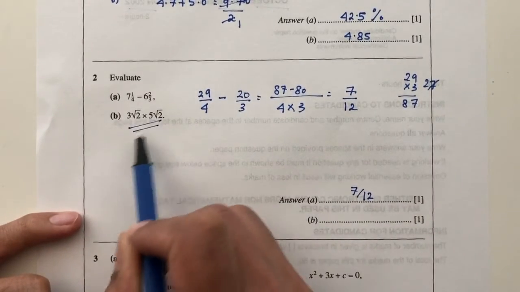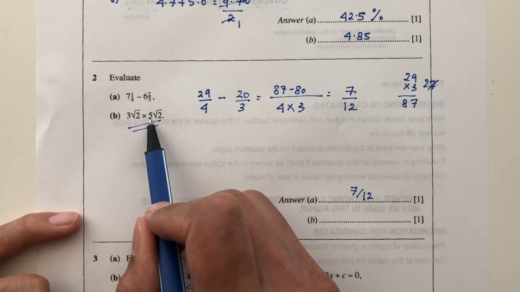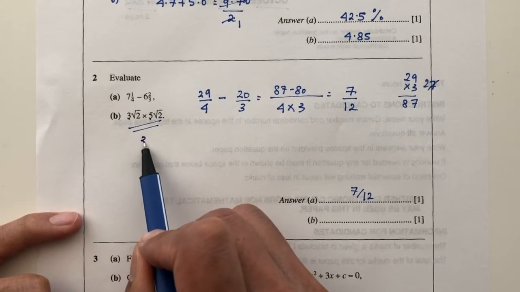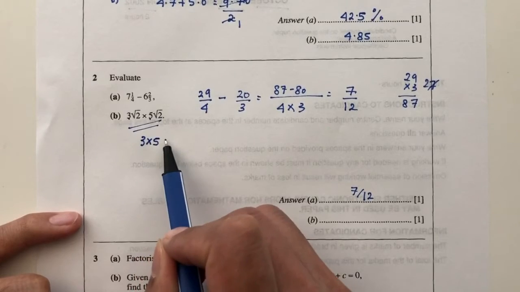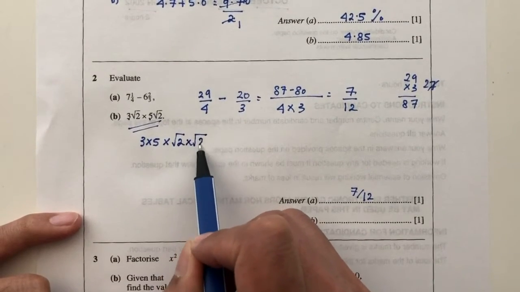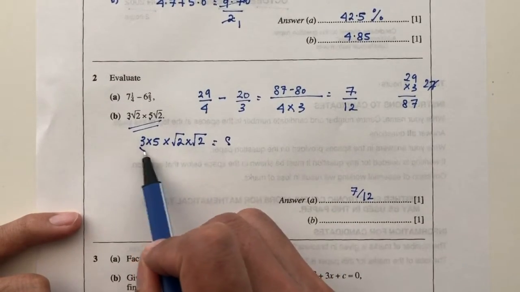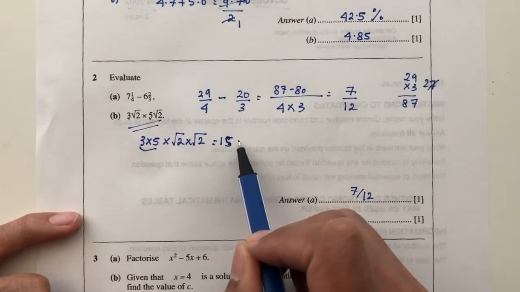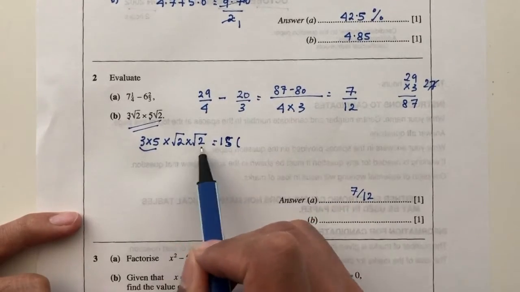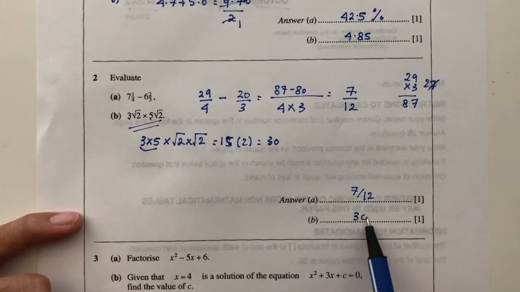Now part B, let's multiply this. So here we have 5, here we have 3. We can do 3 times 5 first, and times square root of 2 times square root of 2. So this will be 15, and square root of 2 times square root of 2 becomes 2, so 15 times 2 is 30. So your answer is 30 for part B.